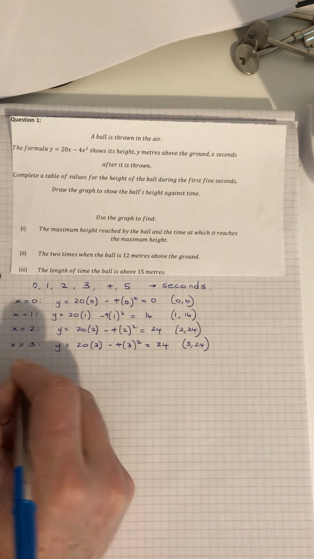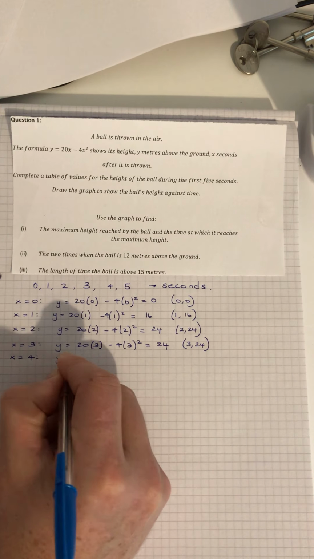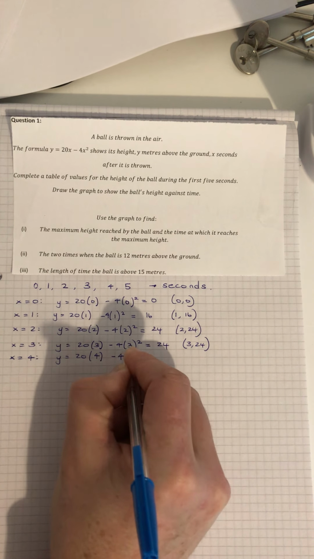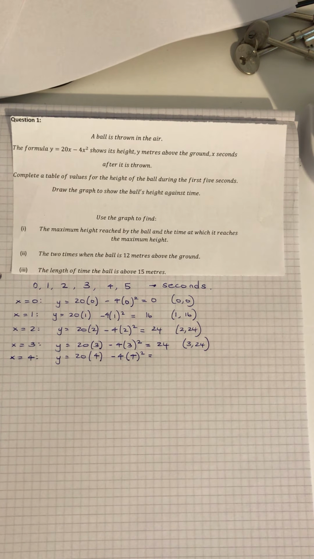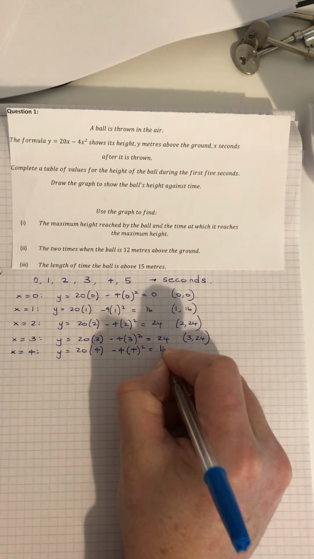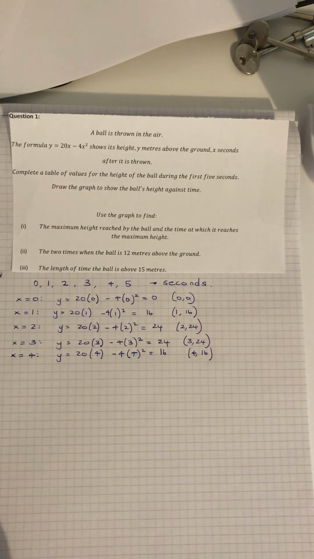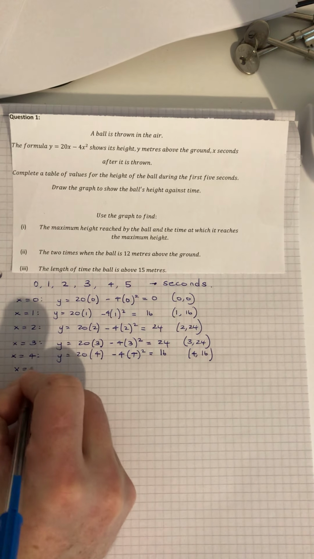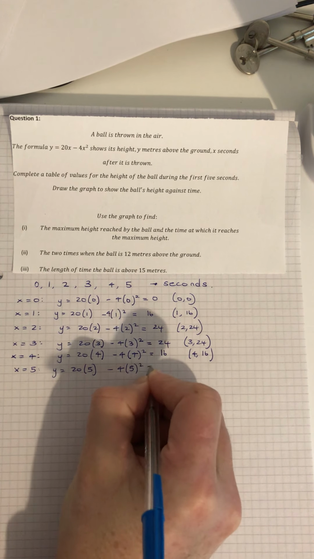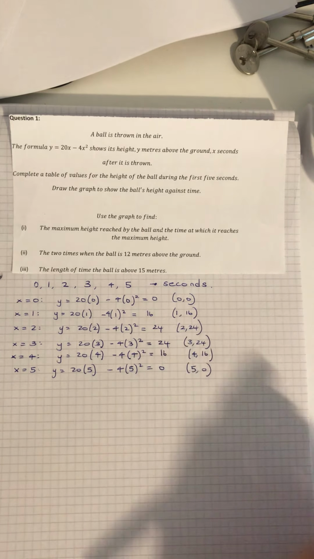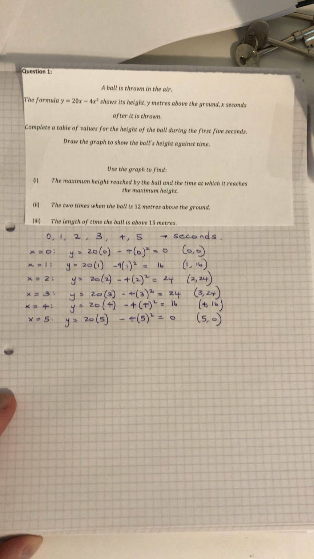24 again. When x is 4, y is equal to 20 times 4 minus 4 times 4 squared, which is equal to, use your calculator, so 20 times 4 is equal to 16, so 4 and 16. And when x is 5, y is equal to 20 times 5 minus 4 times 5 squared, which is 0. So first 5 seconds, and there's your table for the ball thrown up in the air.